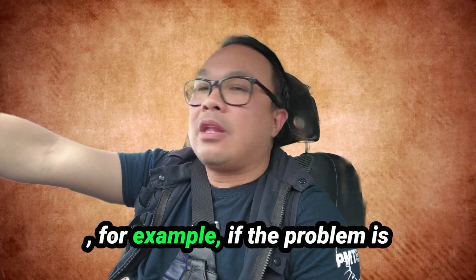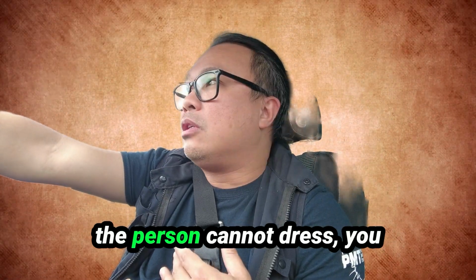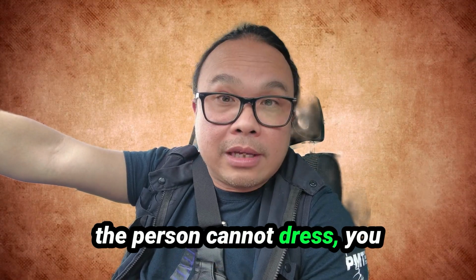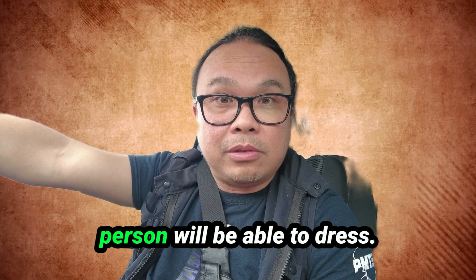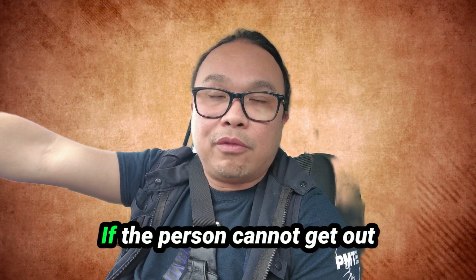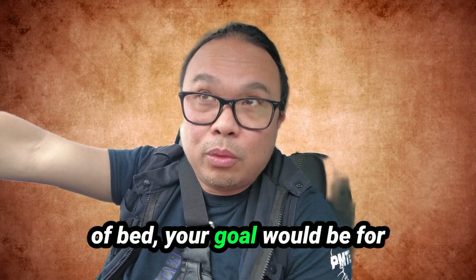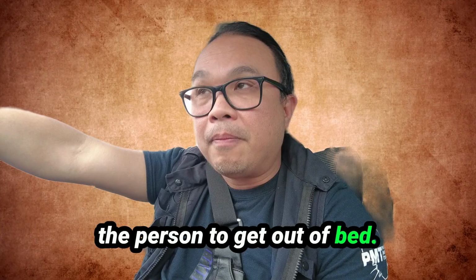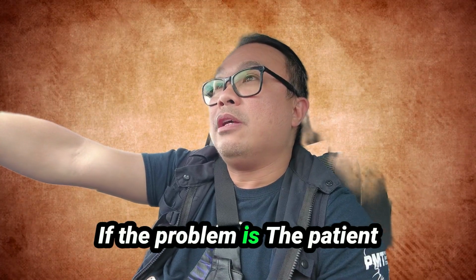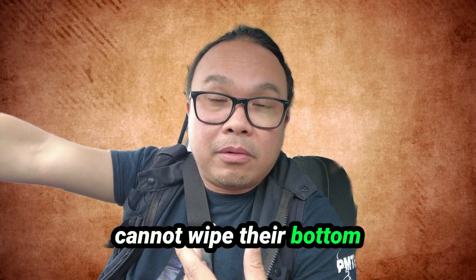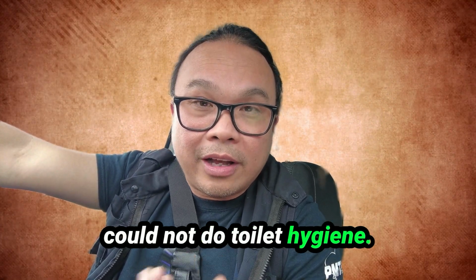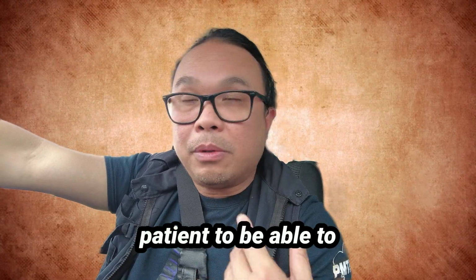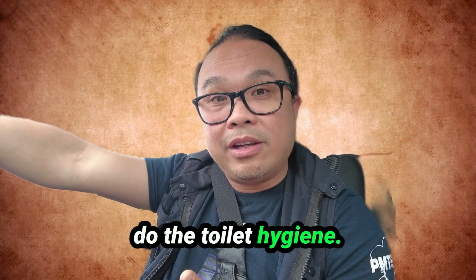For example, if the problem is the person cannot dress, you may want the goal to be the person will be able to dress. Okay, very easy. If the person cannot get out of bed, your goal would be for the person to get out of bed. If the problem is the patient cannot wipe their bottom during toilet hygiene or could not do toilet hygiene, your goal would be the patient to be able to do the toilet hygiene.